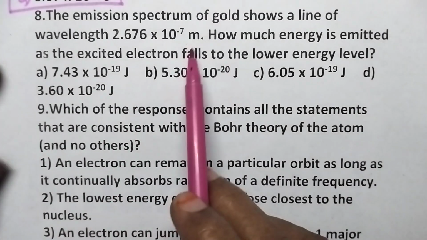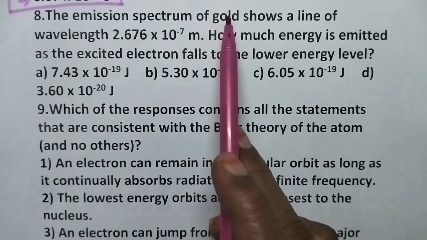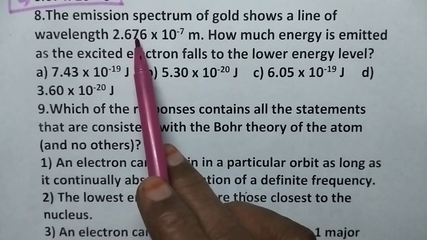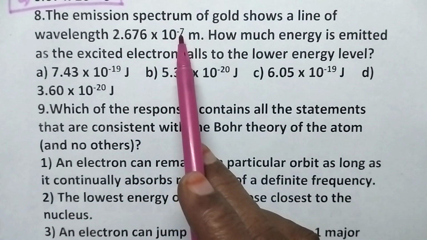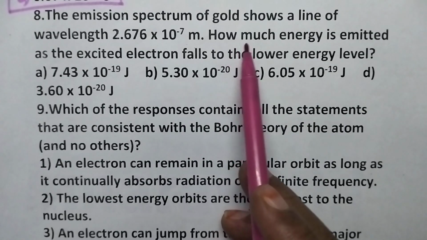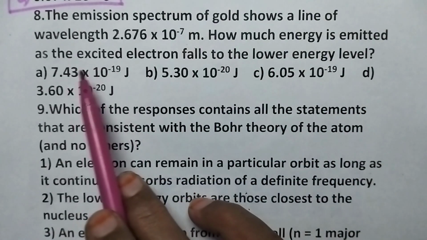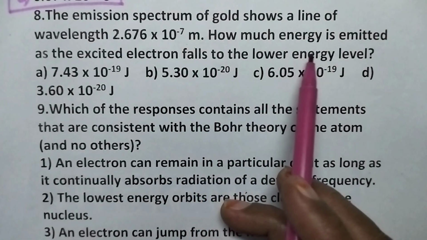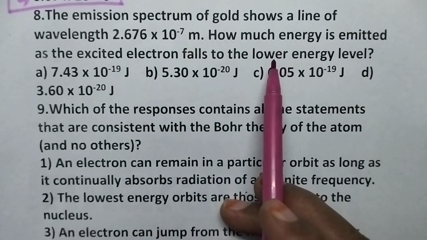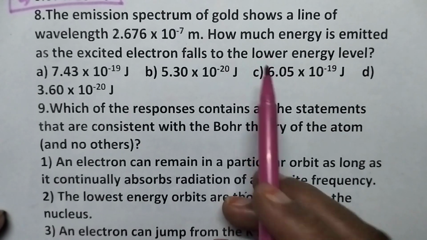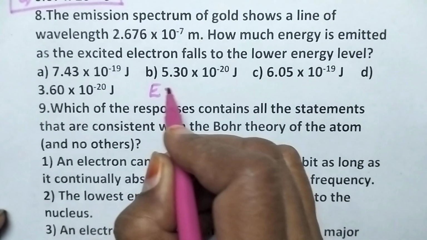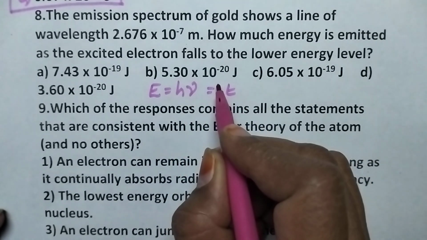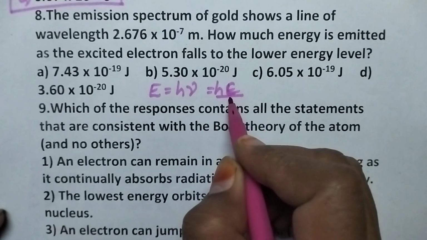The emission spectrum of gold shows a line of wavelength 2.676 into 10 power minus 7 meters. How much energy is emitted as the excited electron falls to the lower energy level? Here we are supposed to calculate the energy. Energy E is equal to h nu, that is hc by lambda.